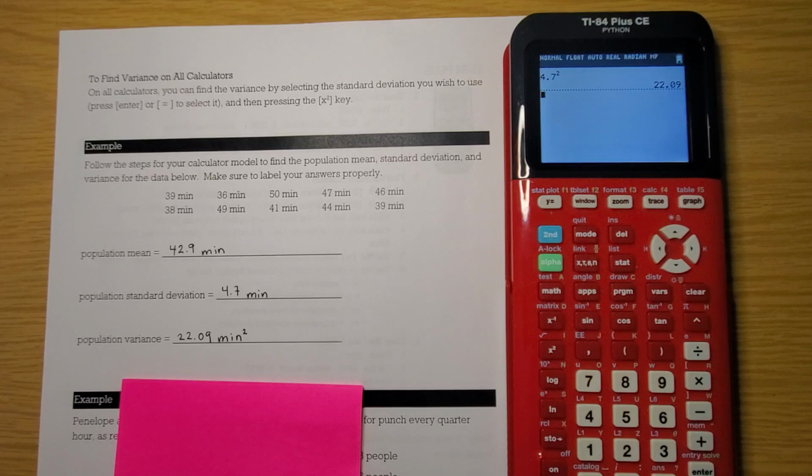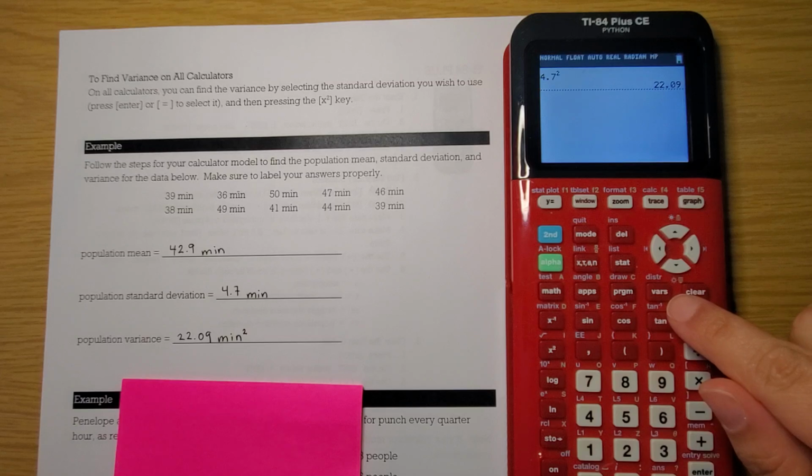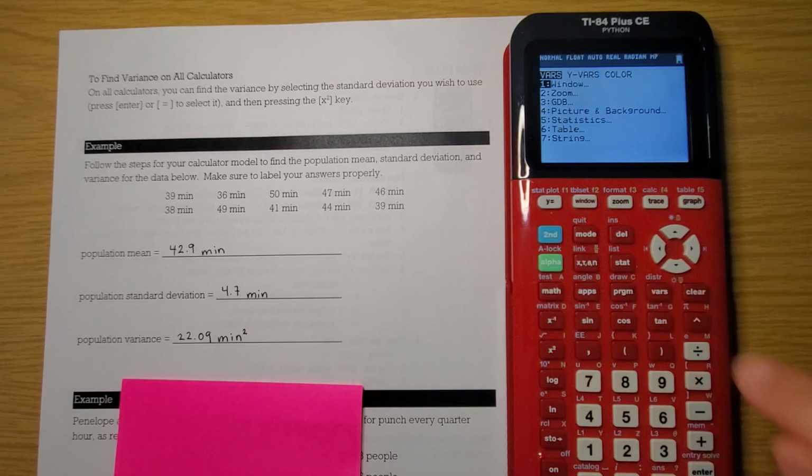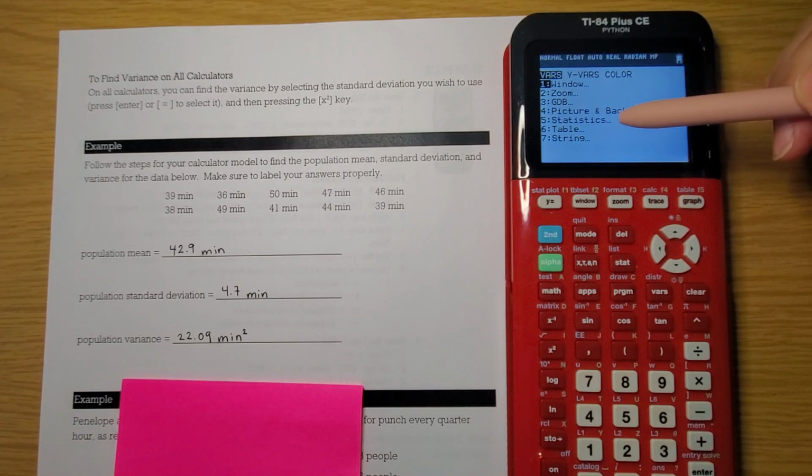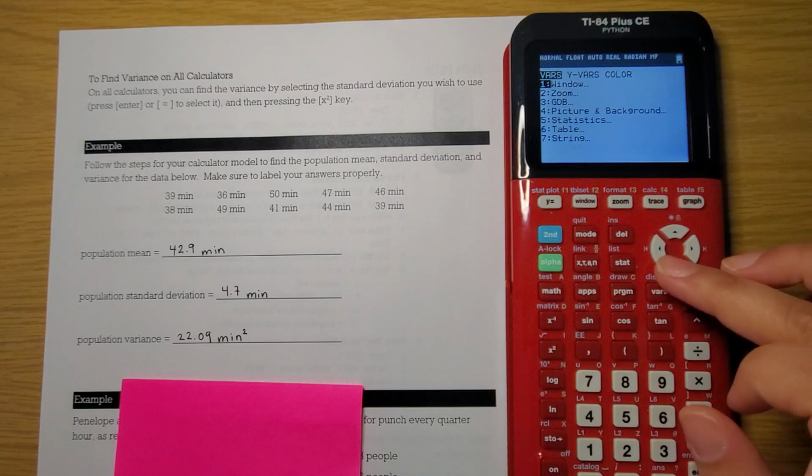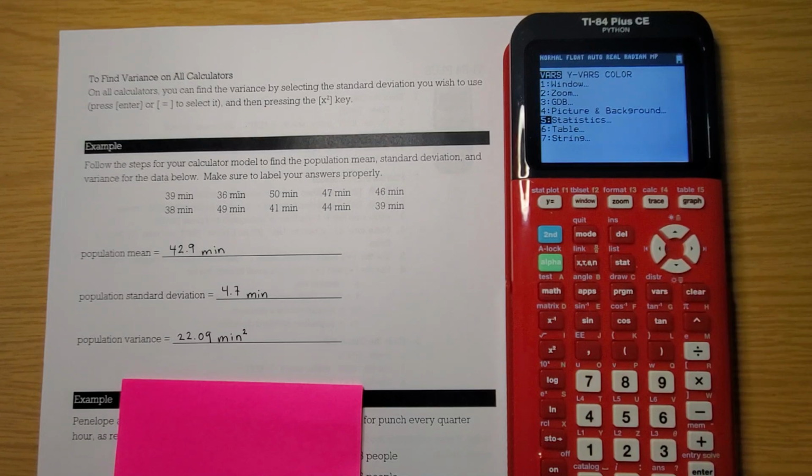But let's suppose our standard deviation was really gross and I didn't want to have to type the whole decimal in. Here's how I can access it completely. So I'm going to go to vars. That stands for variables. And this is another way to call up those different kinds of variables. I have lots of options, but notice number 5 says statistics. Now, again, depending on your version of your calculator, you may have more or less options here. So you want to go to the one that says statistics.